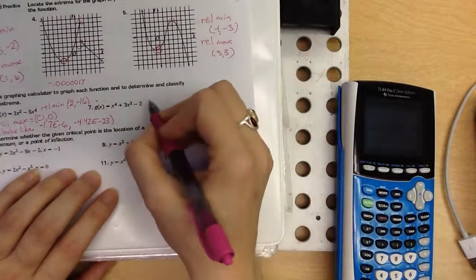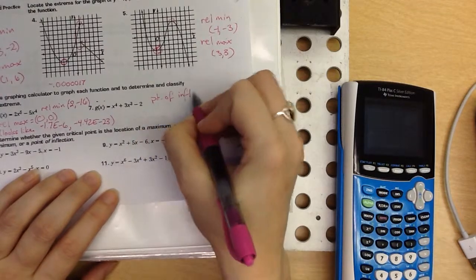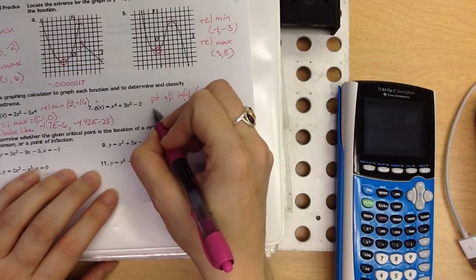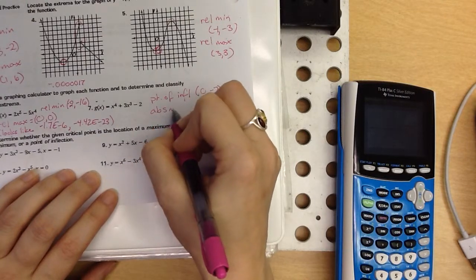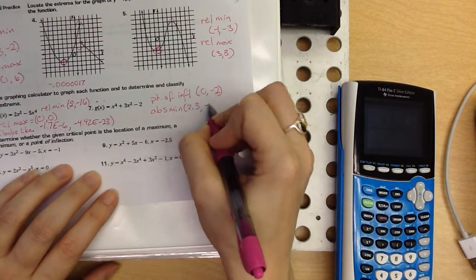Number 7 has a point of inflection. You'll see that it changes its curvature at 0, -2, and an absolute minimum at 2.3, -10.5.